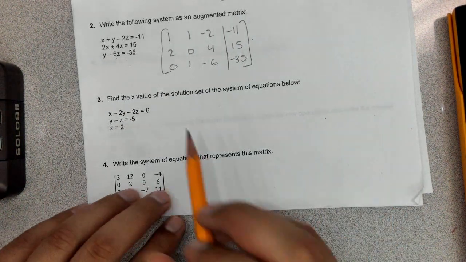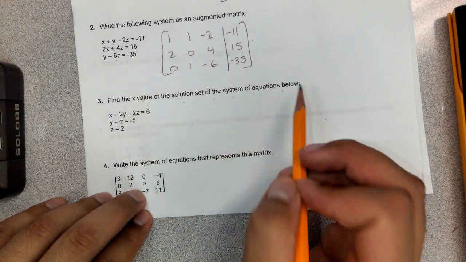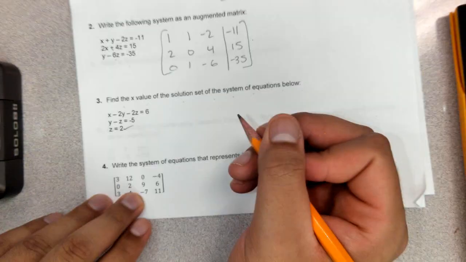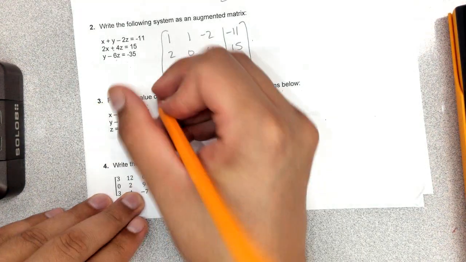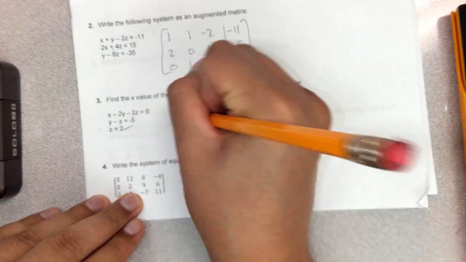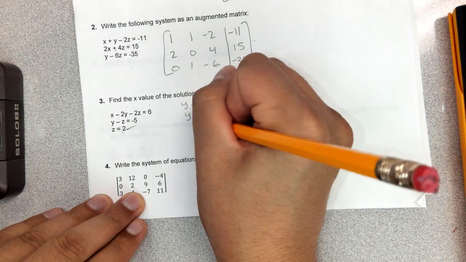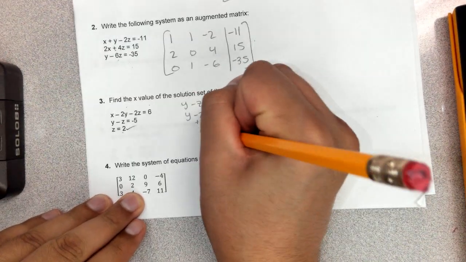Alright, so now for number 3, find the x value of the solution set of the system of equations below. So we know z is 2. Let's use this 2 to find y. So y minus z equals negative 5. y minus 2 equals negative 5. Since z is 2, add the 2, y equals negative 3.